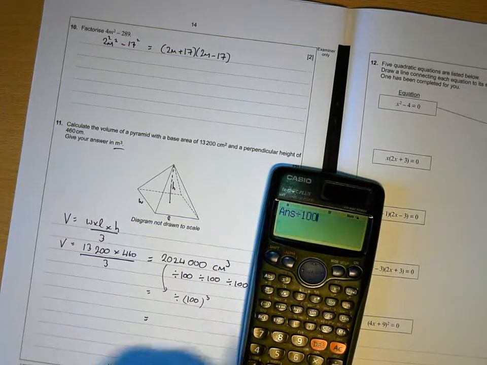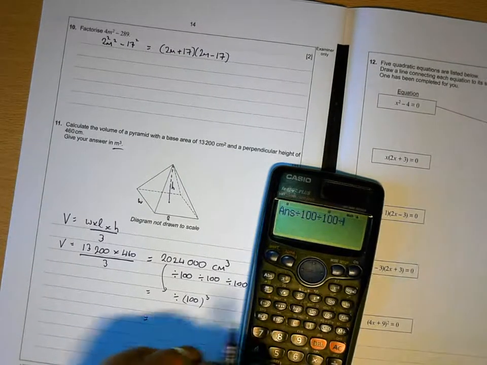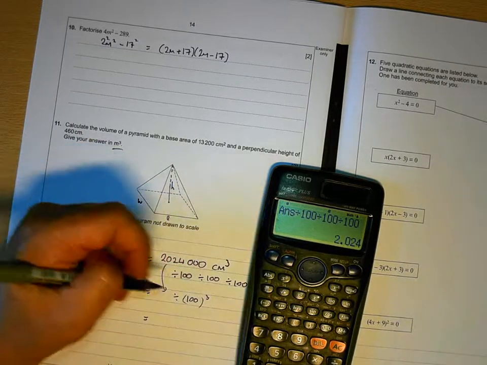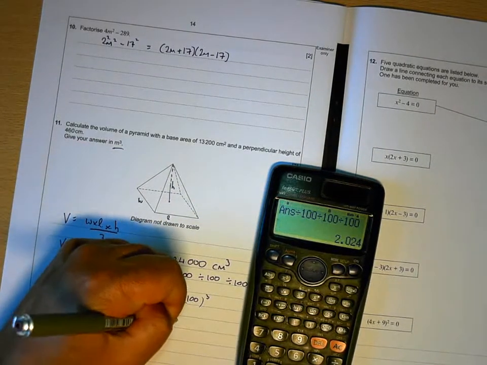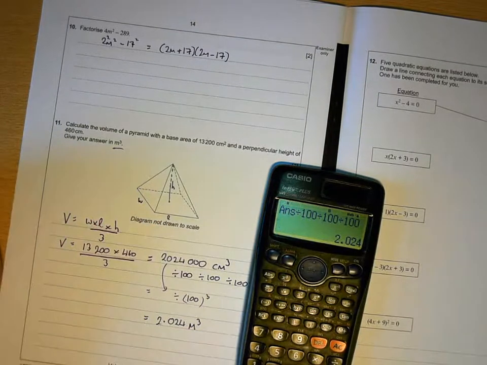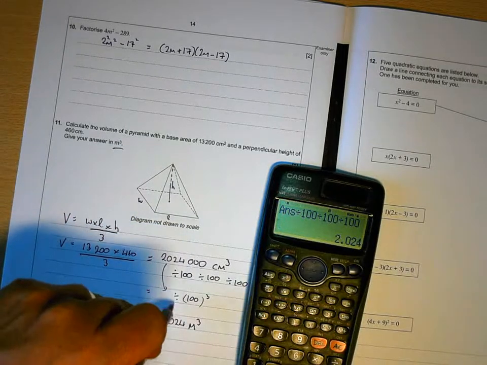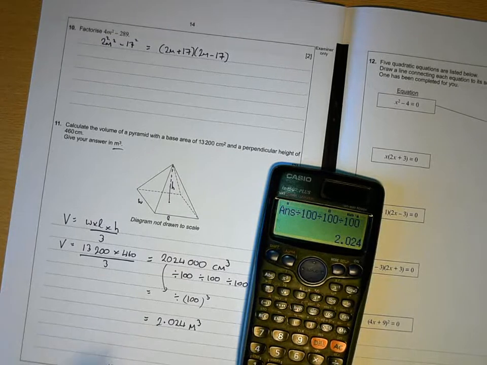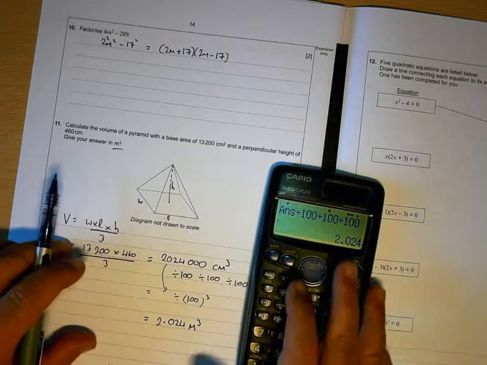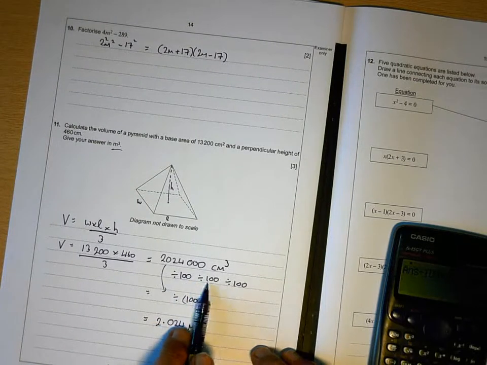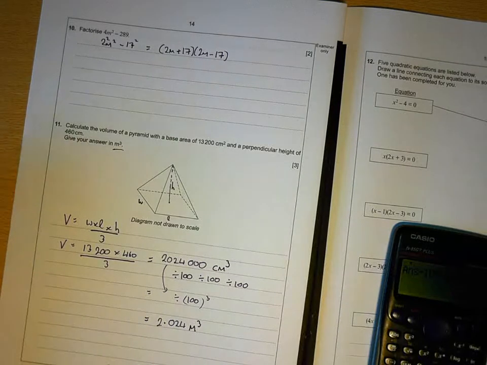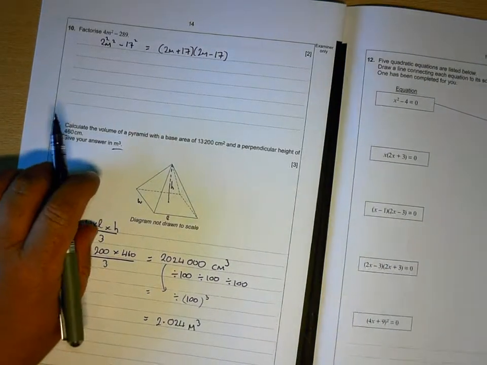So if I divide that by 1,000, divide by 100, divide by 100, I get that: 2.024 metres cubed. So repeatedly divide by 100, or divide by 100 cubed, or divide by, and then in brackets, 100 times 100 times 100. The important thing is that you're dividing by 100 three times for each of the dimensions that you're turning centimetres into metres.